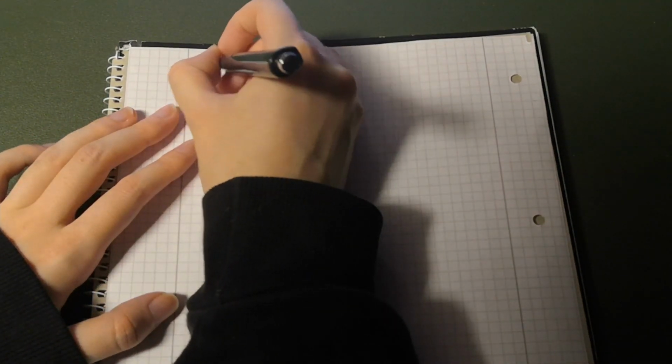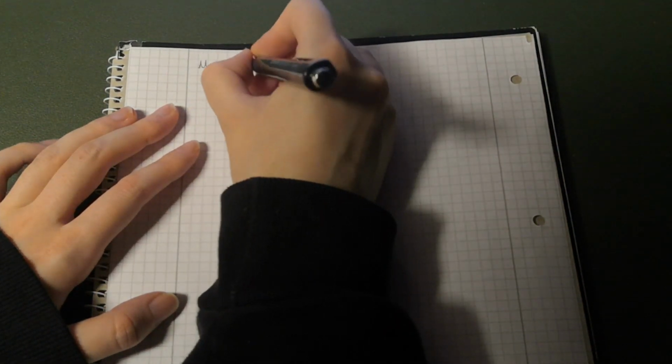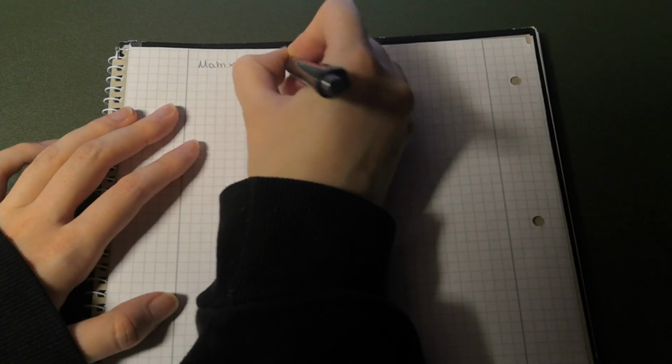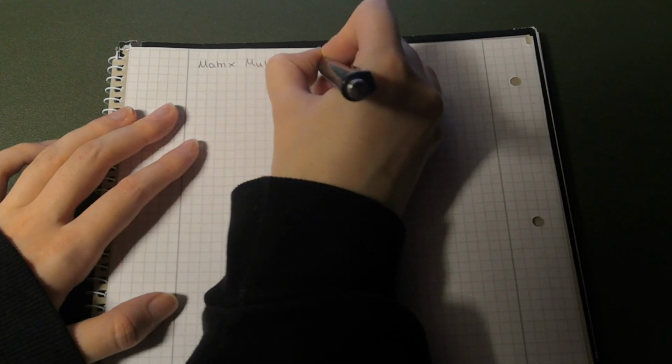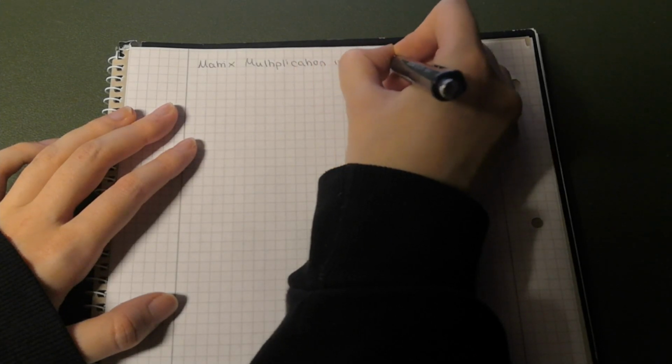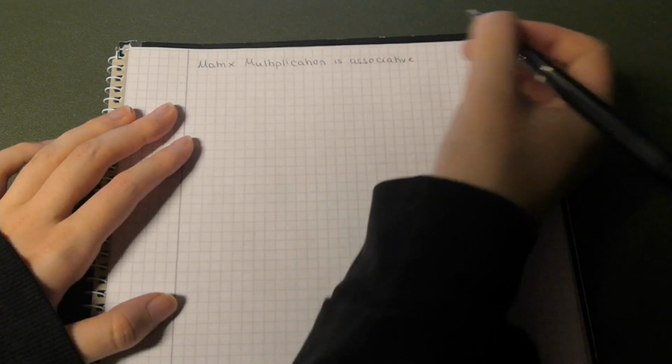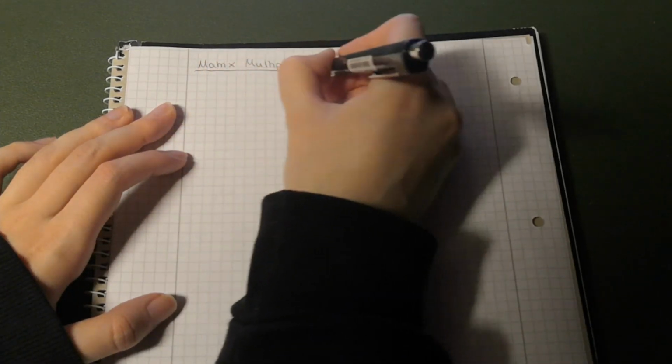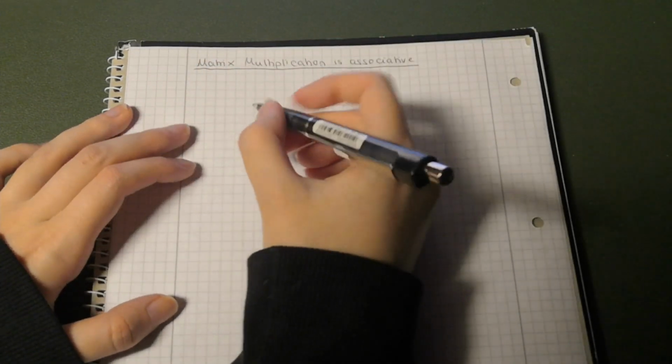Now we can also prove that matrix multiplication is associative. I think that's how you say it. And what does that mean?